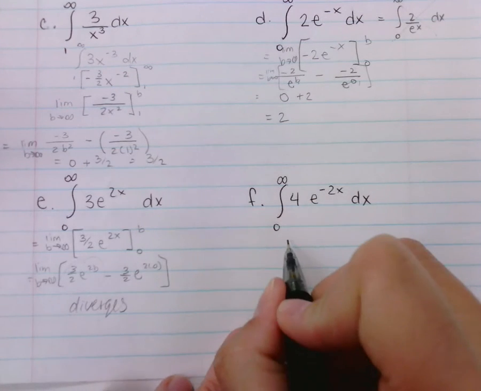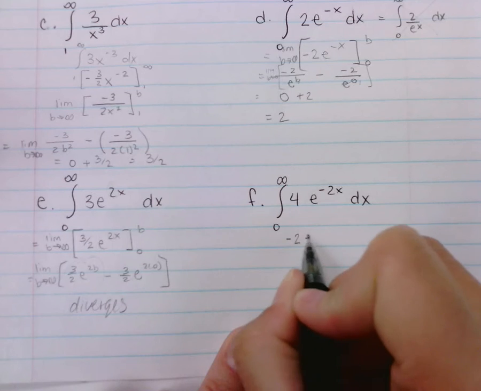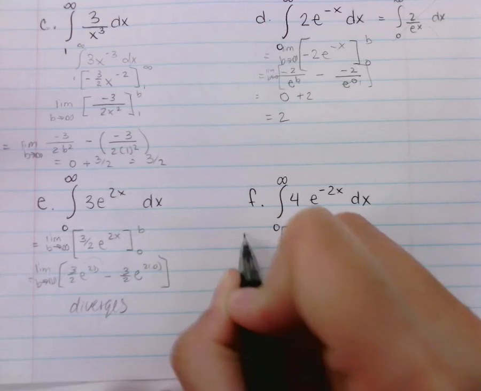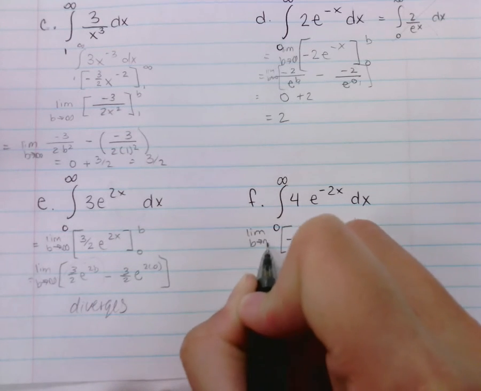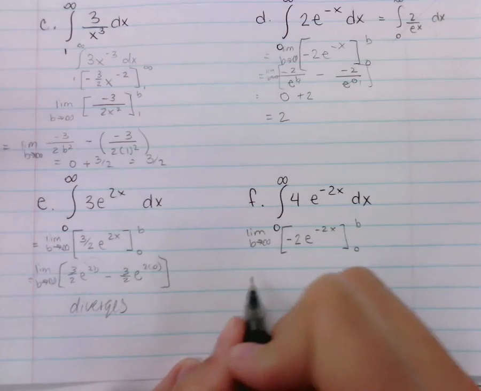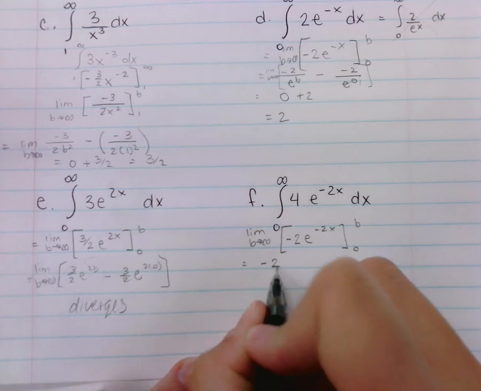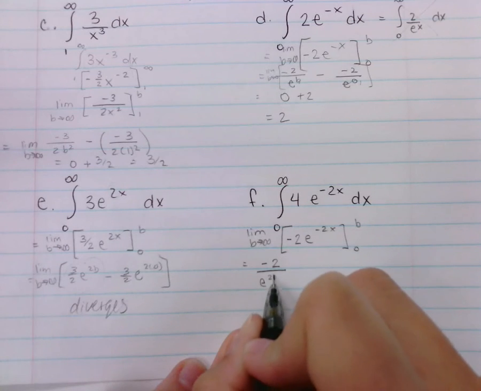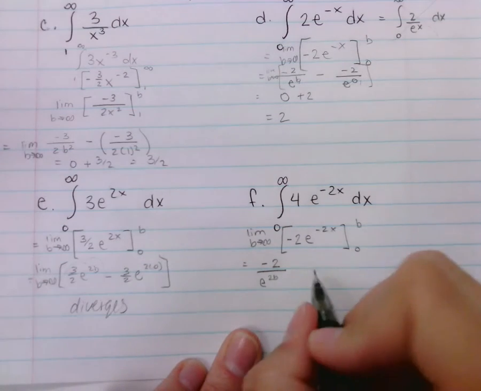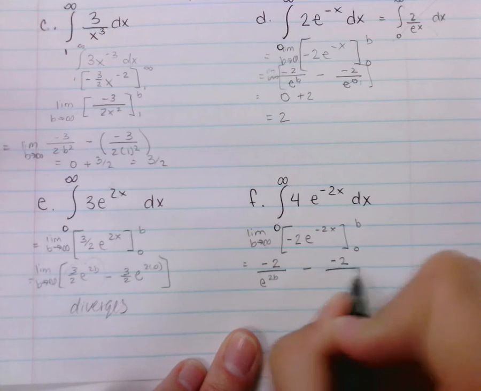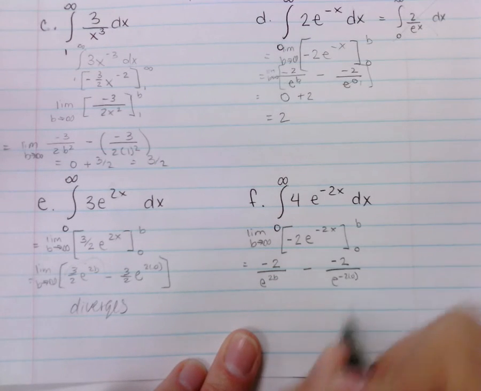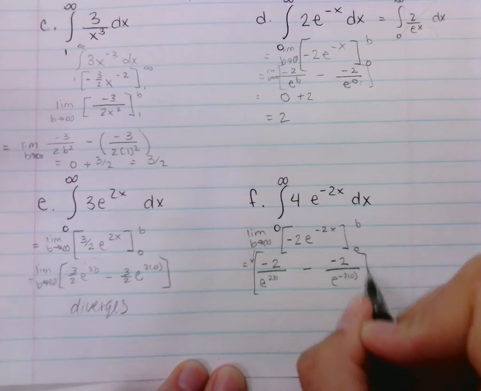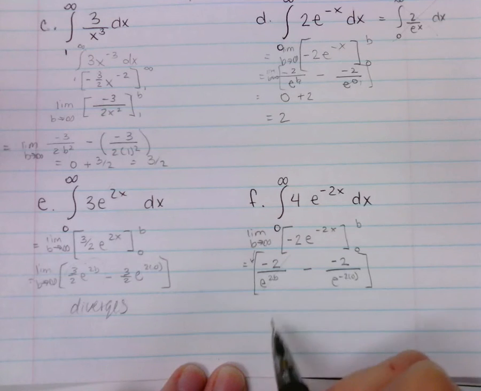The integral is negative 2, negative 2 e to the negative 2x. Okay. So 0, b, and then in front here we put limit as b approaches infinity. And then this is going to be negative plus 2 over e to the 2b, because I'm going to plug in b, and then minus negative 2 over e to the negative 2 times 0. And then I forgot my limit again. Let's just put him here. It's just 2. So this is going to be 0.